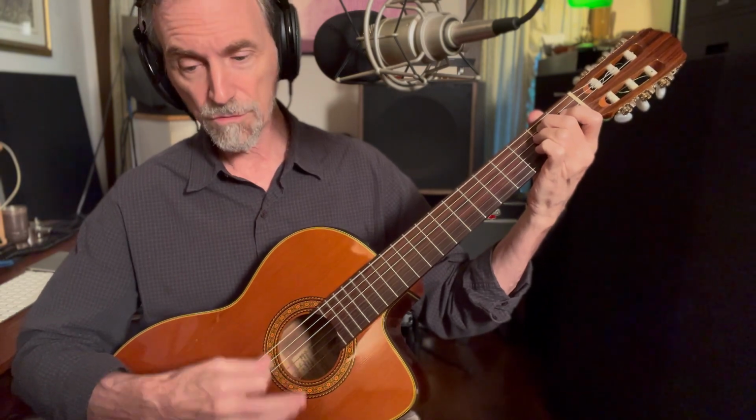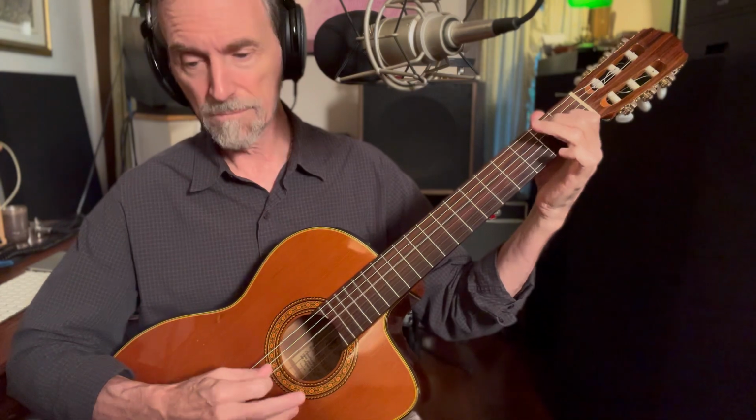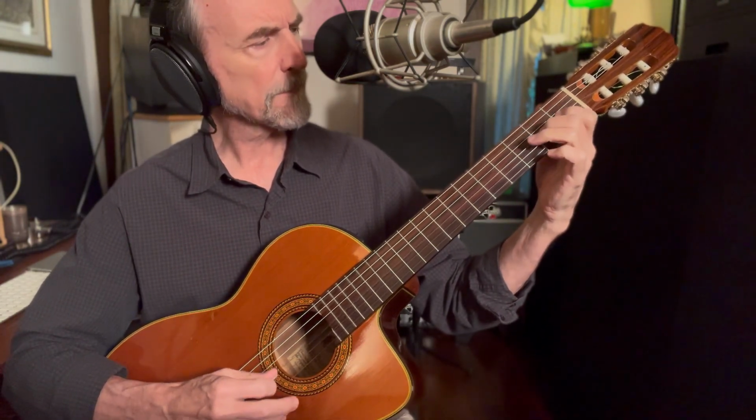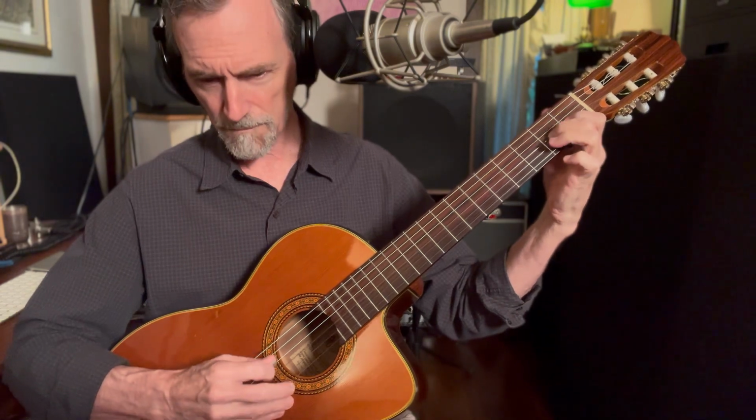2, 3, 4. And then if you want to do alternate picking, okay, then A minor, so I'm doing it here, so there's a little bit of a shift here. All right, and then the D minor on the second and first strings.